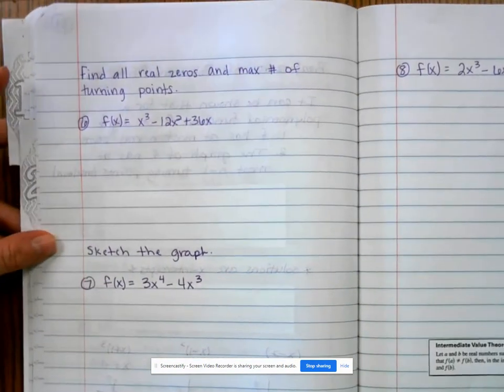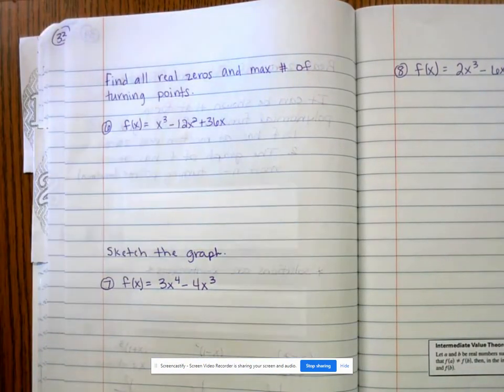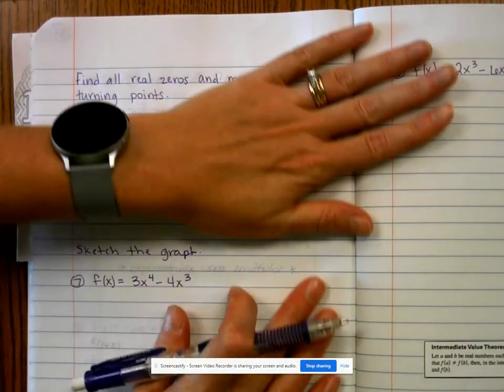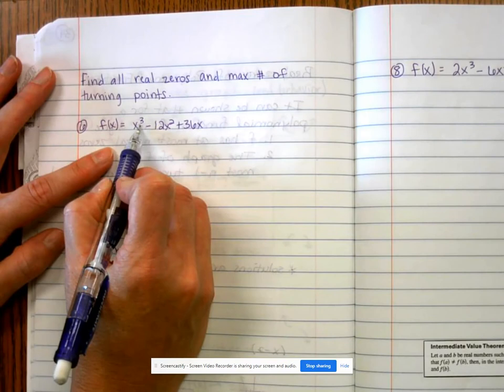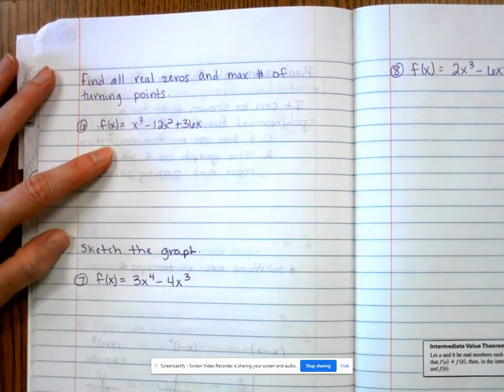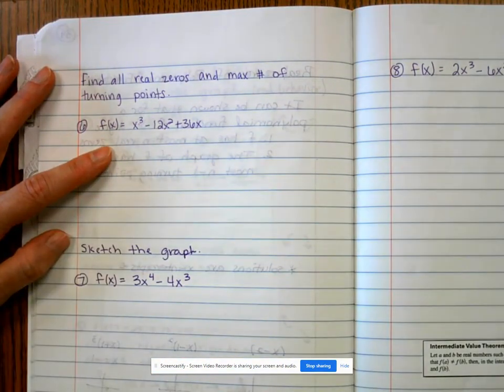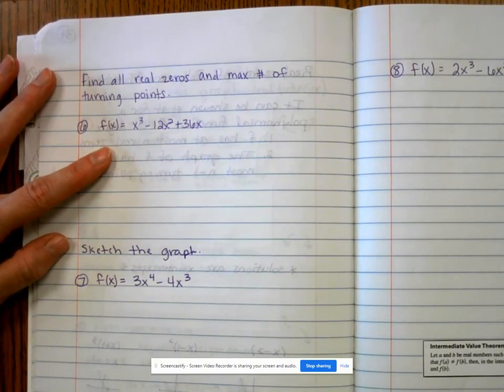Alright, so they want us to first of all find the zeros and the maximum number of turning points. This function has a degree of 3, so it can have 3 real zeros. Now again, it may have imaginary zeros, which come in pairs. Remember, crazy comes in pairs.